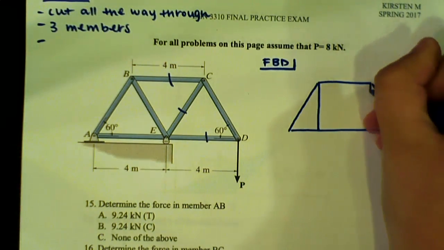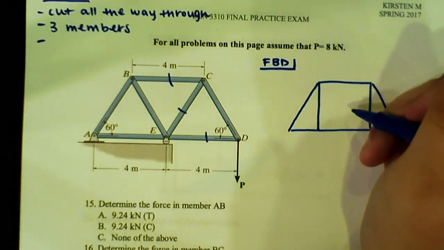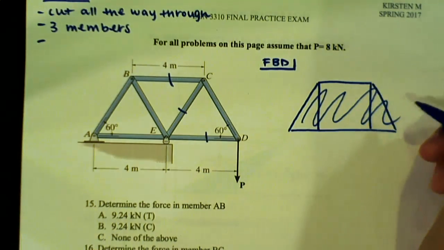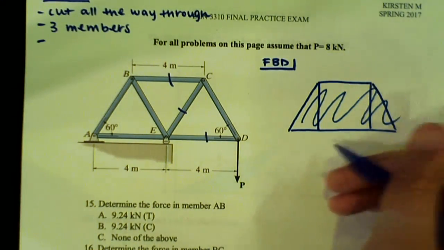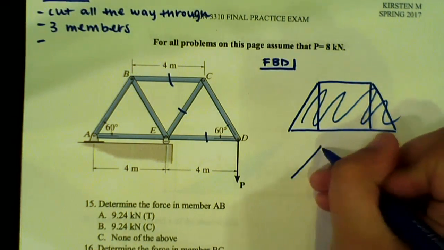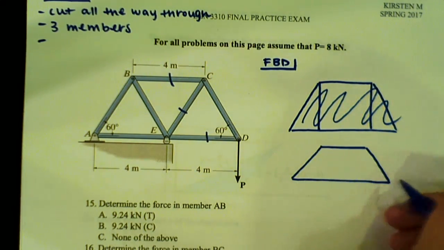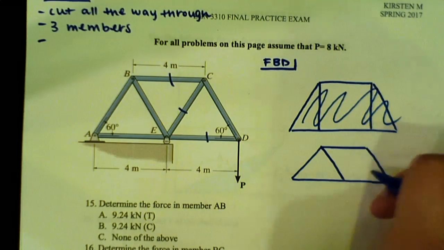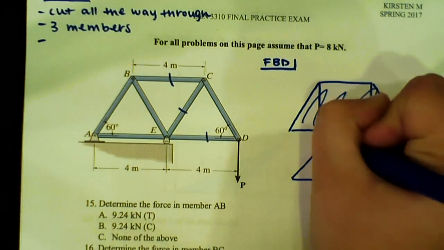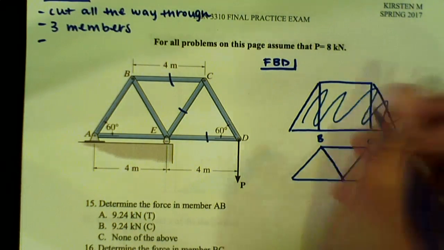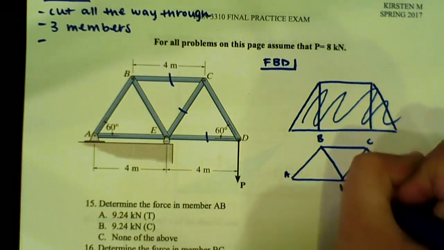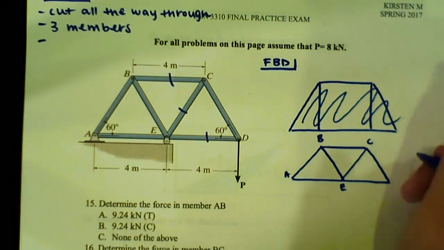I already drew this wrong. It's a Monday. Okay. So B, C, A, E, and then D.